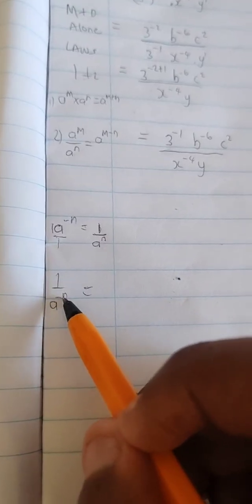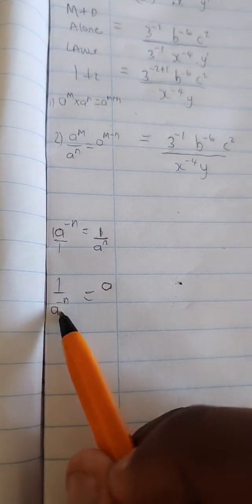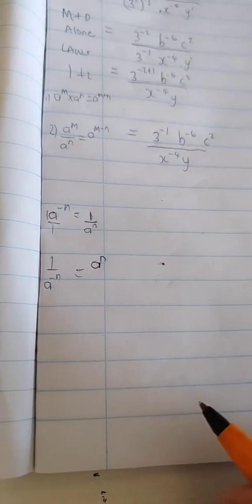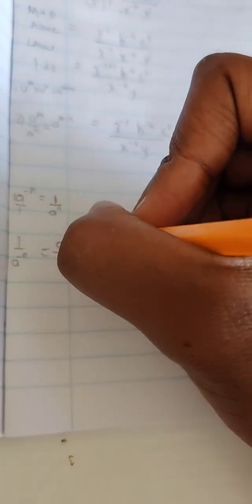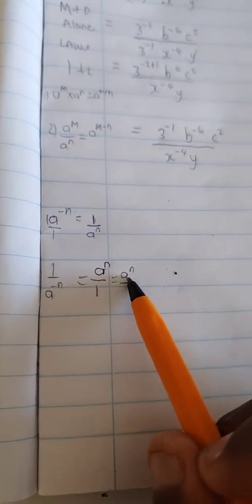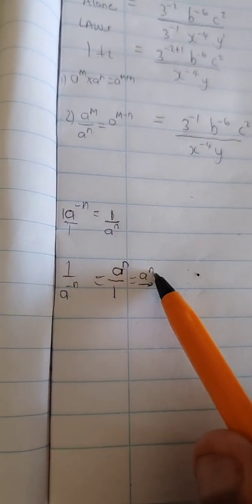It's the same thing if we had 1 over a to the power negative n. This negative exponent can change to a positive exponent. We move the a from the denominator to the numerator. The exponent that is negative changes from negative to positive. And then what gets left behind in the denominator is 1. The final answer is a to the power n, which is now in the numerator with a different exponential sign.